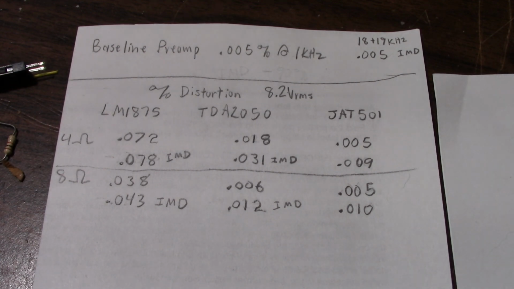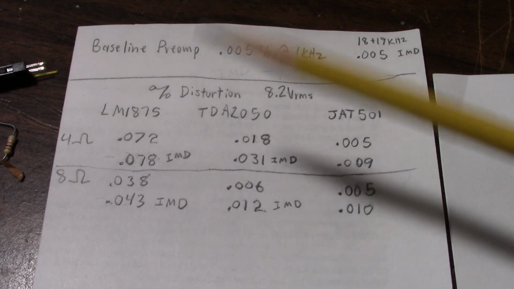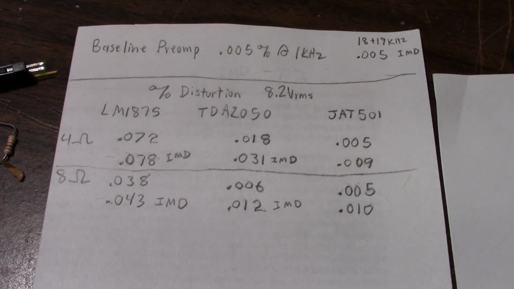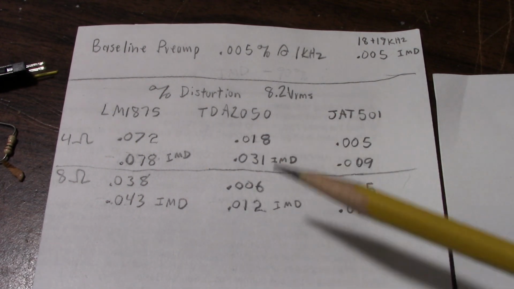I guess they're supposed to be pulled out of products that didn't make it to sale or something and are resold in these kits. Again, if you buy it now, I can't guarantee they're authentic or not because they could change things. But yeah, if you like the LM1875, I mean, it's still under 0.1. It's still a very good amplifier. It's got good numbers. It's just that the TDA2050 is doing so well.